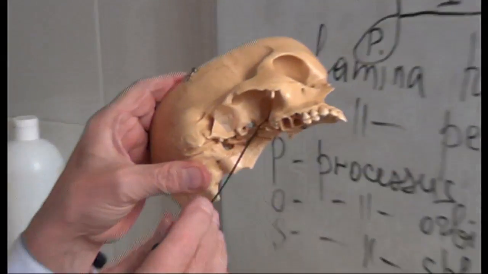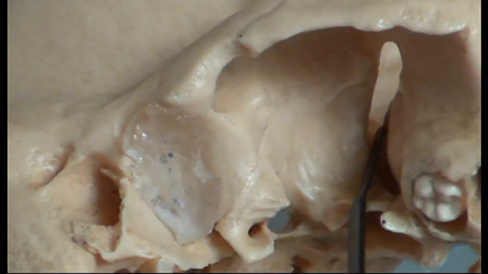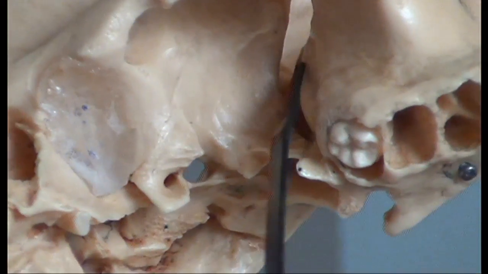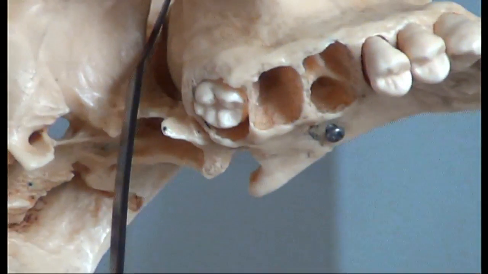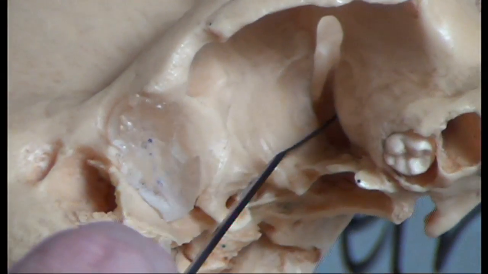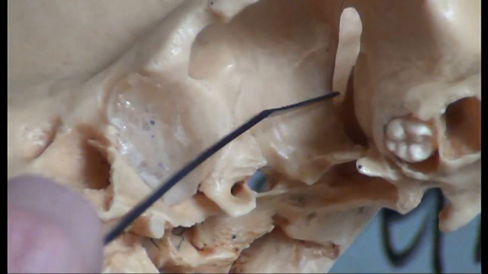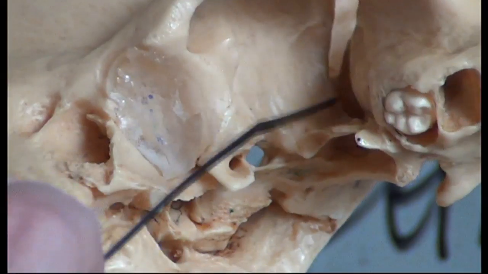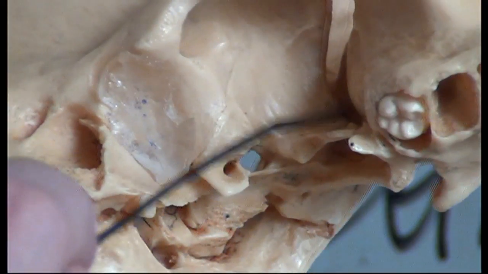This place, fossa pterygopalatina, is of crucial importance for different vessels and nerves which pass through these 6 connections of it.